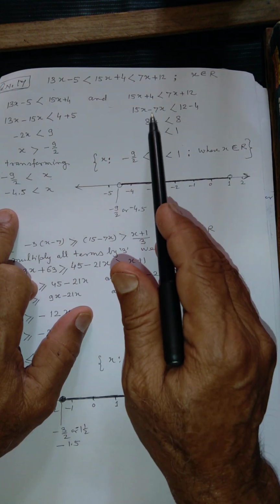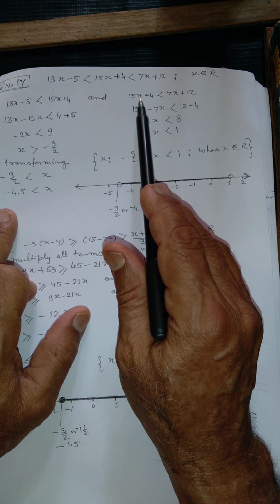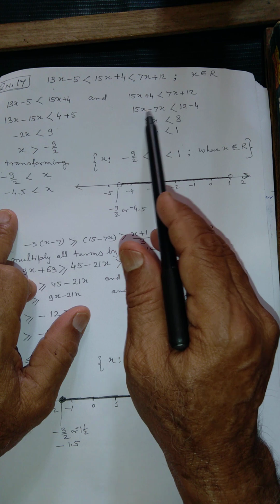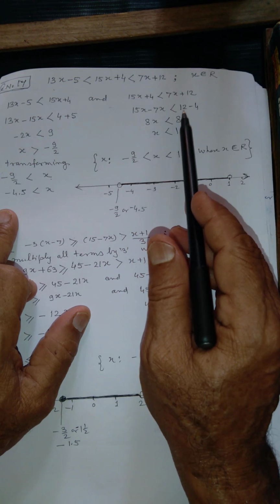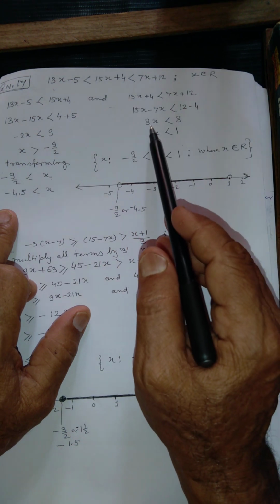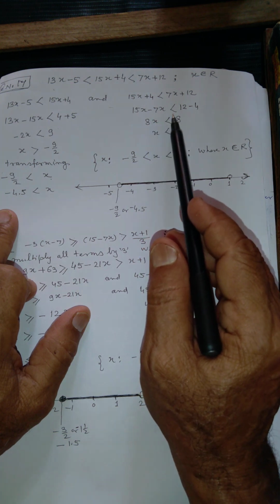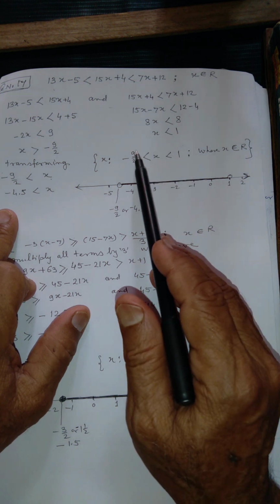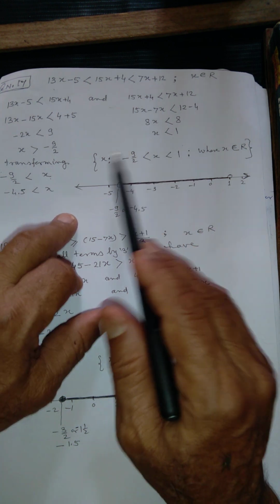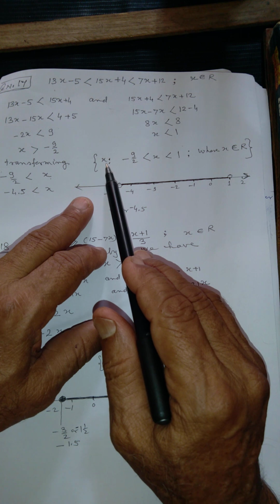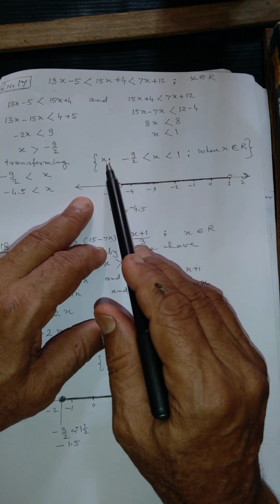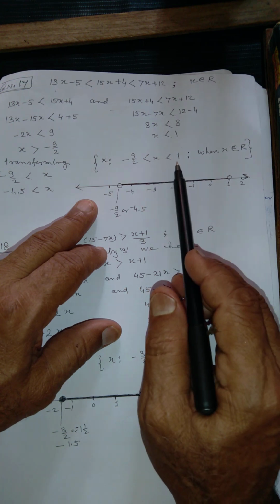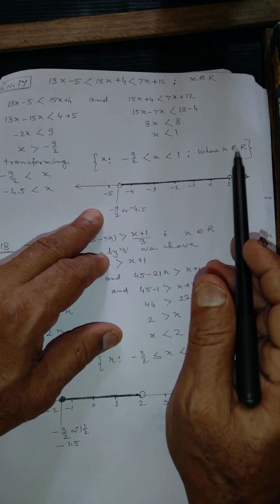In the second part, we have 15x plus 4 less than 7x plus 12. So 15x minus 7x will be less than 12 minus 4. So ultimately we get 8x less than 8, so x is less than 1. Now on combining these two results, we get x such that minus 9 by 2 less than x and x less than 1, where x belongs to real numbers.